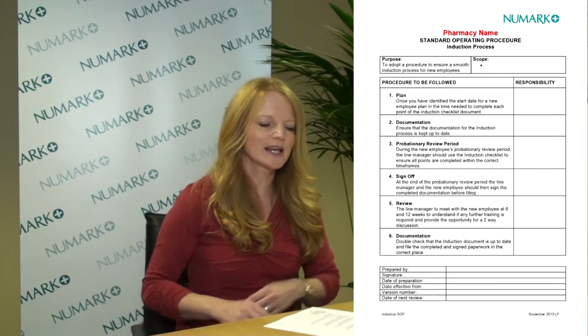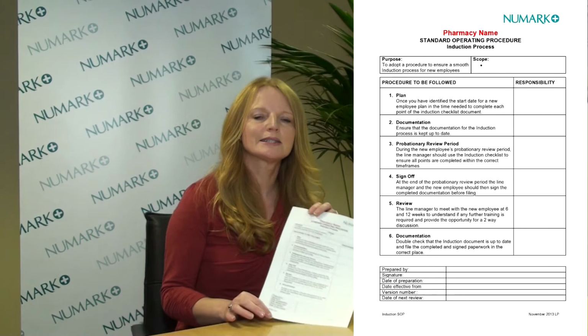The induction process SOP is a really simple linear process that covers a number of points that you need to consider when planning an induction.